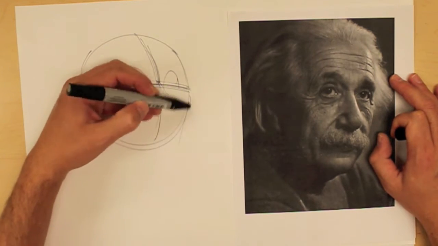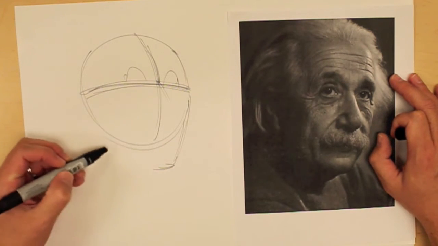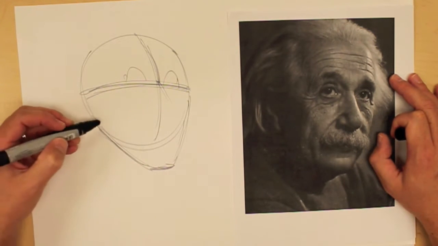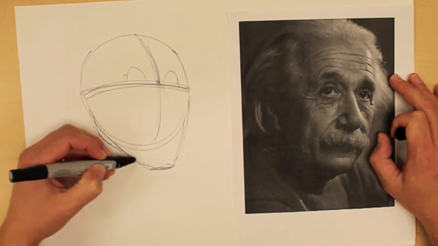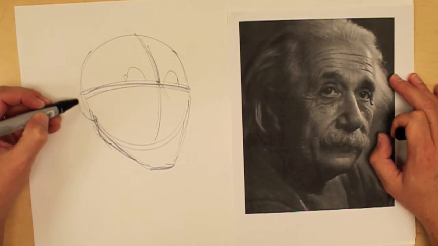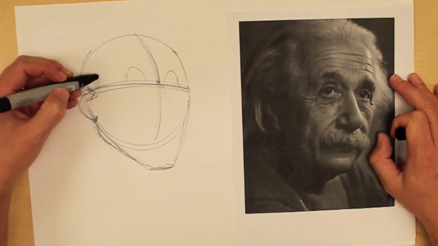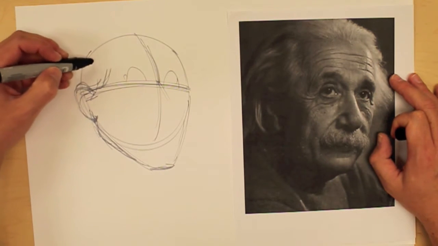And then down here where the chin is, I just build that in, and I know that the jawbone is somewhere around in here, and the ear and the jawbone line up. Okay, and so a little bit of anatomy will help to go a long way.